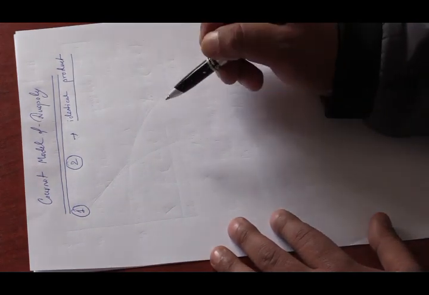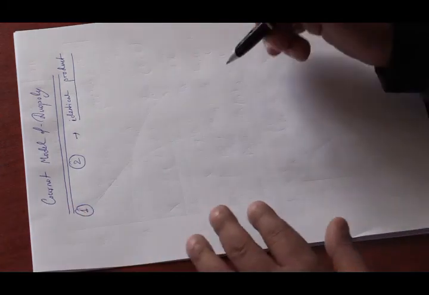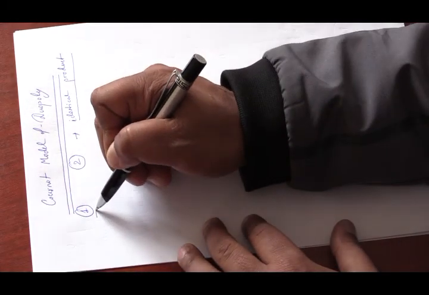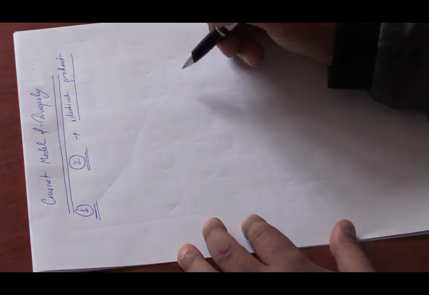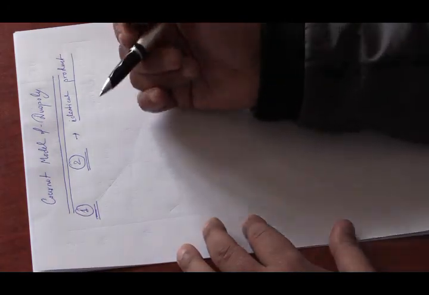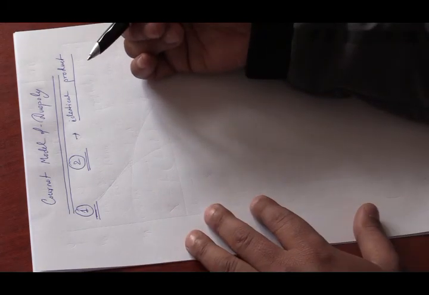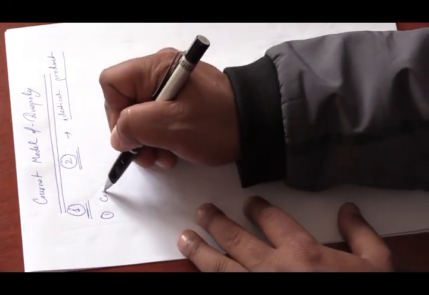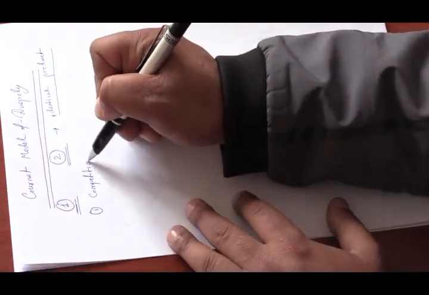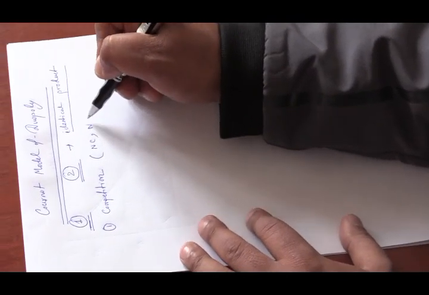So, in this case, there are two possibilities. To be precise, there are three possibilities. Number one is that they can individually try to maximize profit. Number two, they can make a contract between these two. That means competition. That means they will not cooperate with each other.